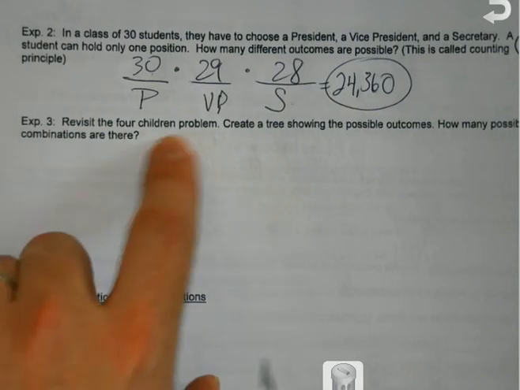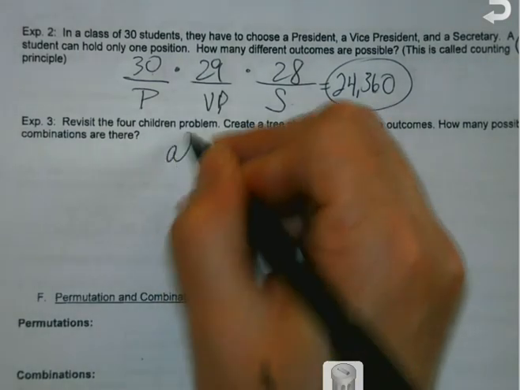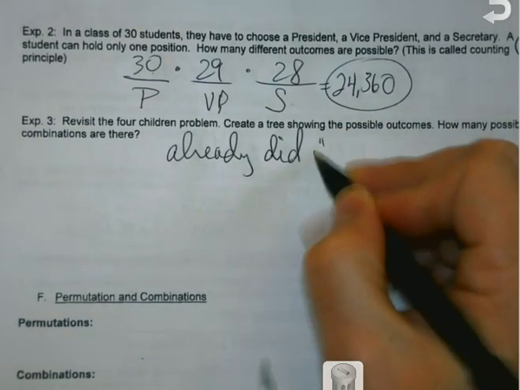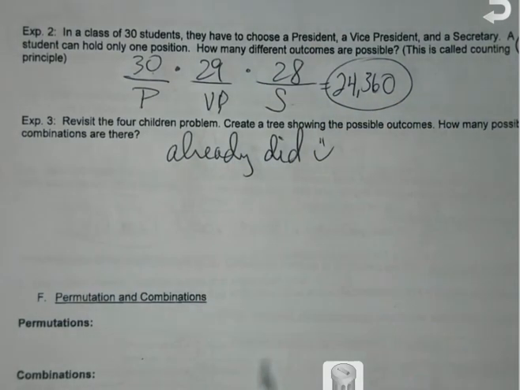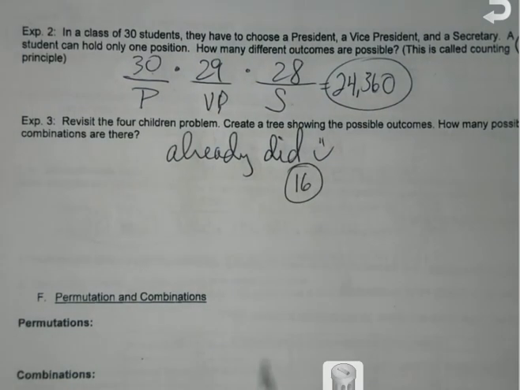Okay, revisit the 4 children problem. Create a tree diagram showing the possible outcomes. We already did that. That was so good of us to do ahead of time. How many combinations were there? We counted them. There were 16. And that kind of lets you see where 2 times 2 times 2 times 2, there was 2 options each time. Got us to the same thing. So that let us see how many possible combinations there were.